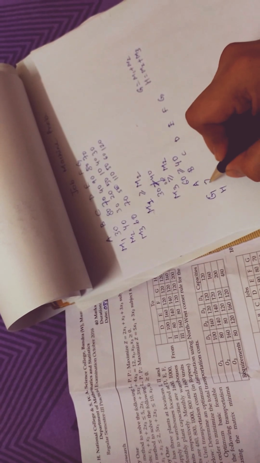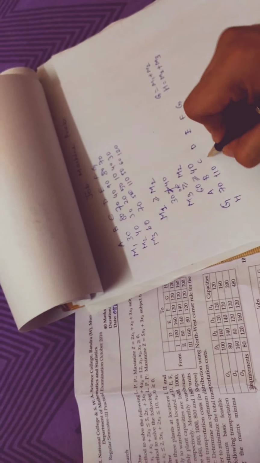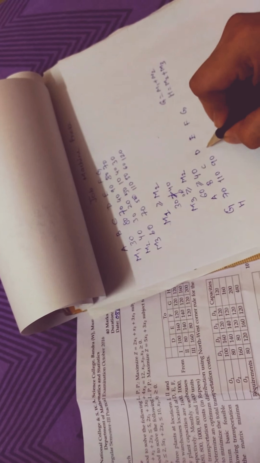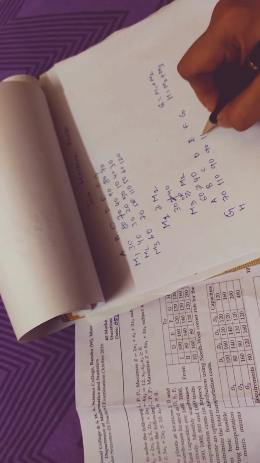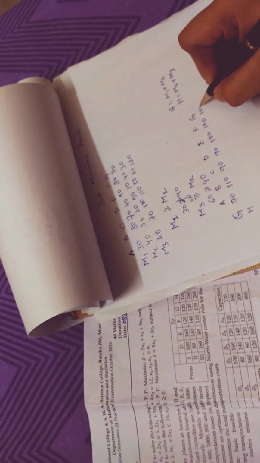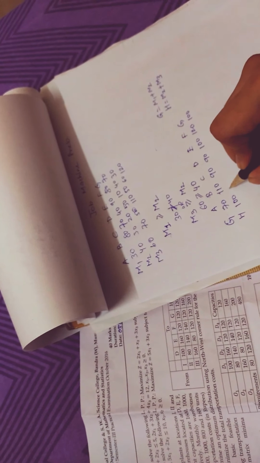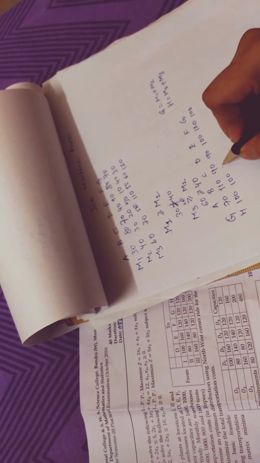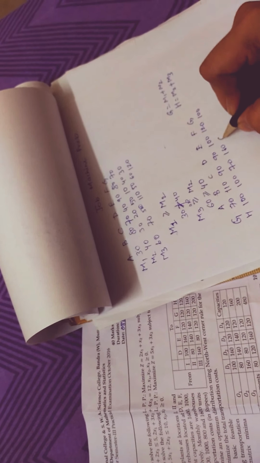So 30 plus 40 is 70, 80 plus 30 is 110, 90, 70 plus 20, 40 plus 50 is 90, and 90 plus 10 is 100. F is 80 plus 40, 120. G will be 100. H will be 40 plus 60, which is 100. 30 plus 70 is 100. 20 plus 50 is 70. 50 plus 110 is 160.